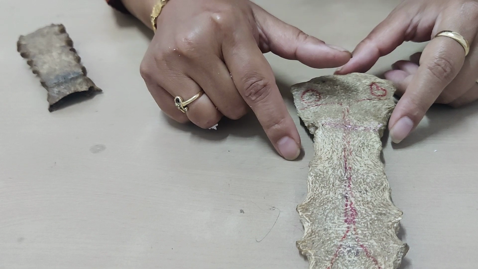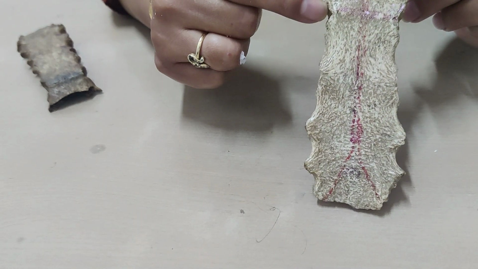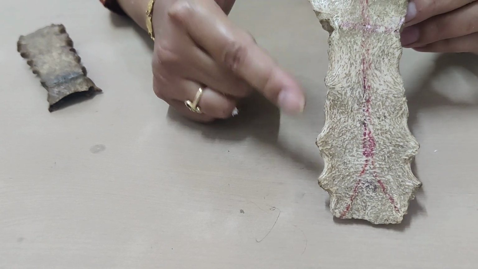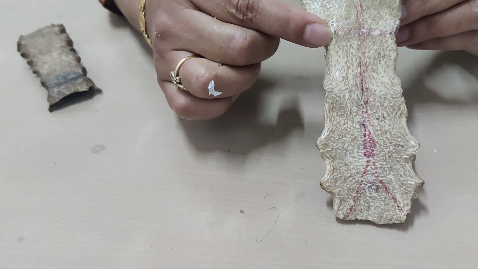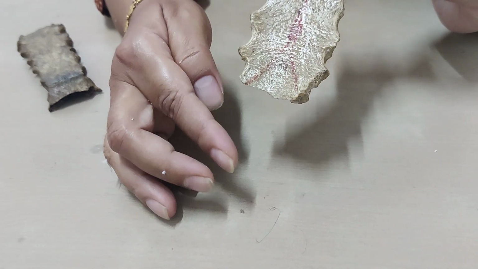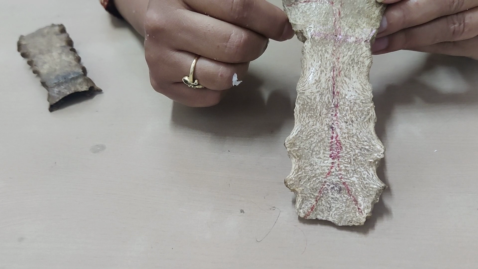Now the parts of the sternum. This is how it is located in the anatomical position. This sternum is divided into three parts. This portion is known as the upper part. This is the middle, and there's the tip, which is broken here. That portion is known as the lower part.